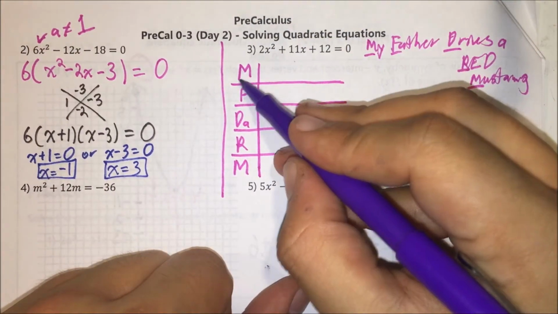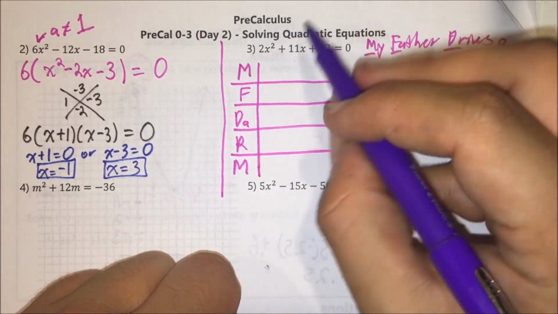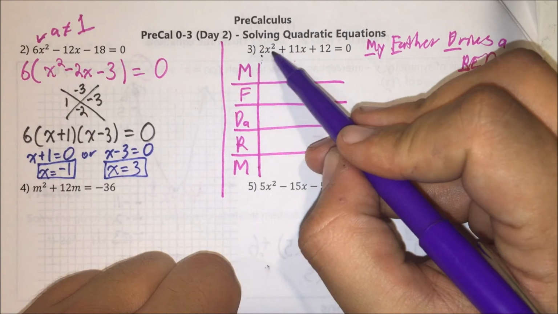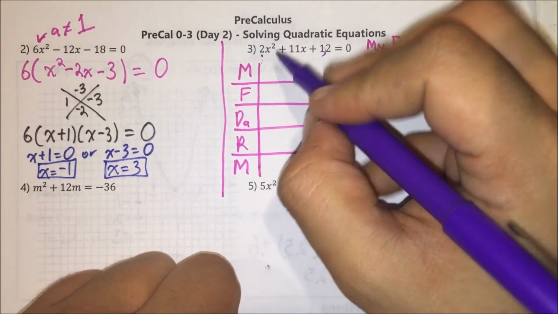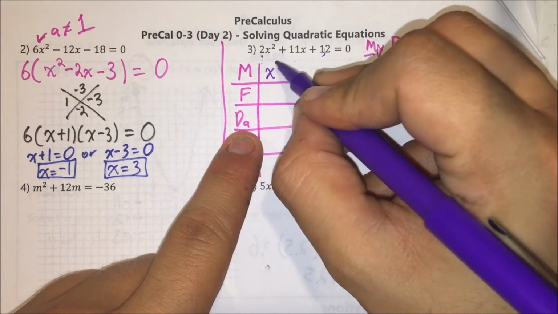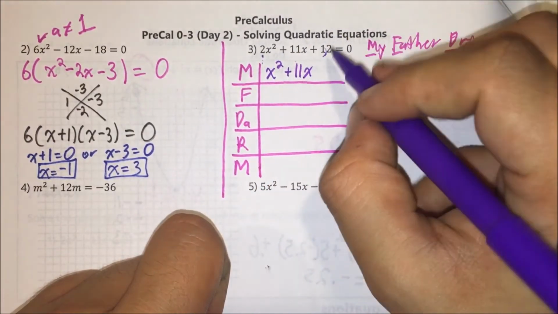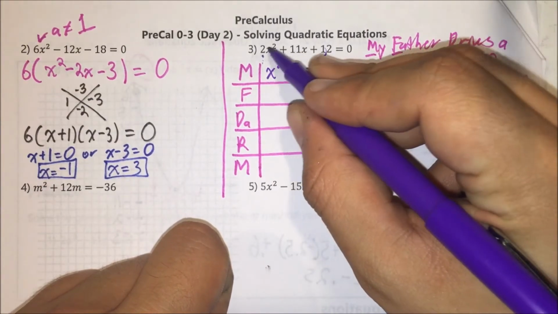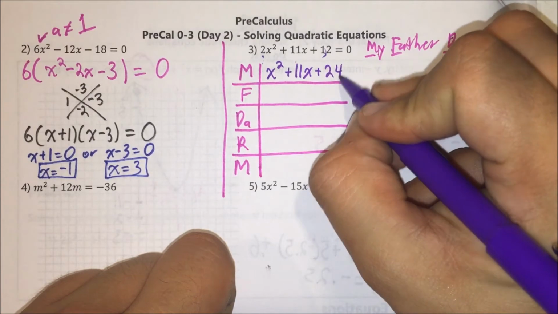So the M stands for move. We're going to move the number in front of the 2x squared and multiply it by the 12. So what we get is x squared, so again we've moved this 2, nothing happens to the 11x, but now the 12 gets multiplied by that 2 that's in front of the x squared, and that's actually going to be 24.